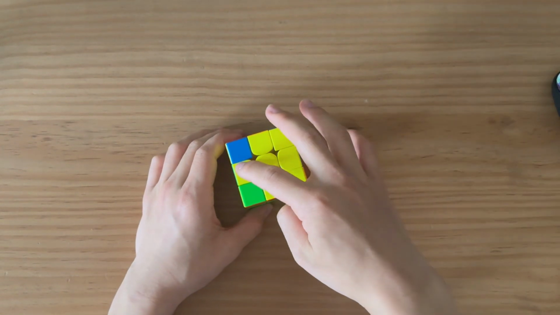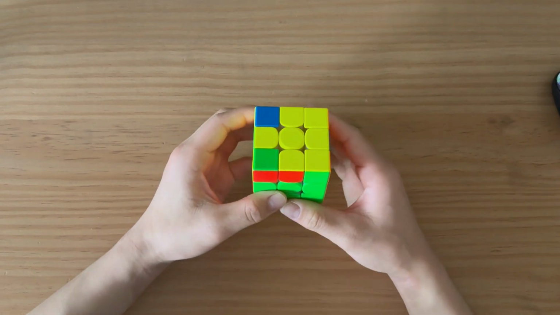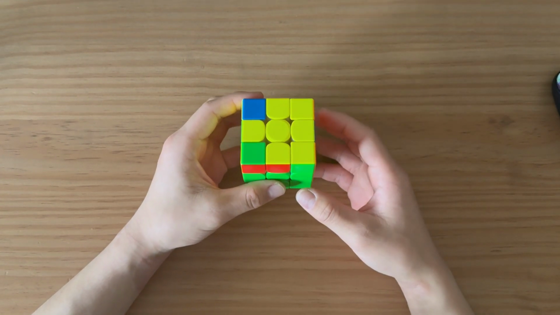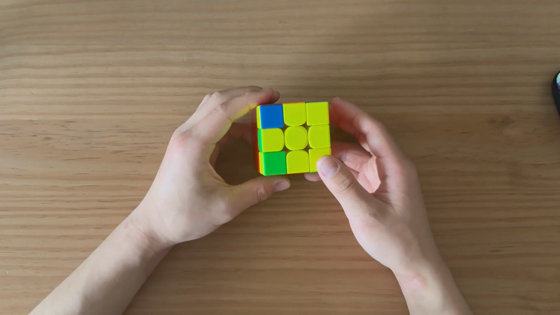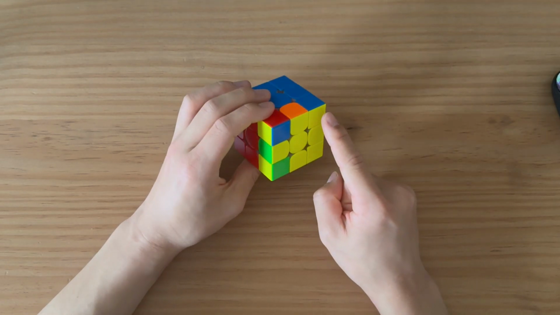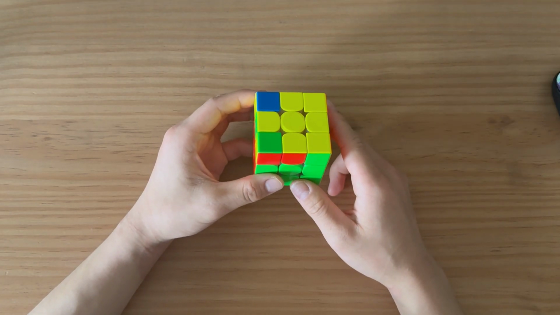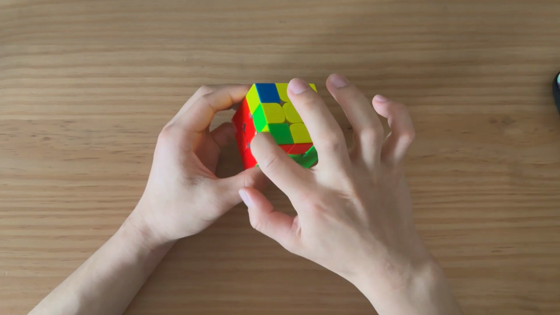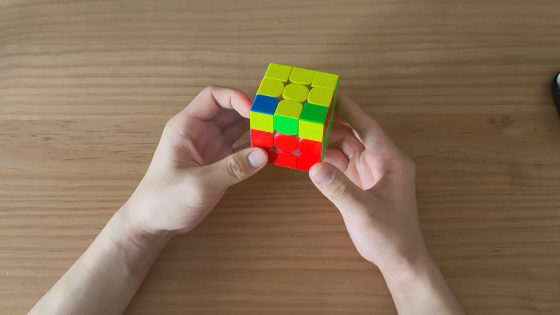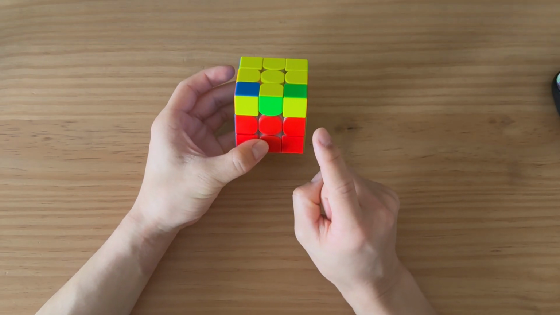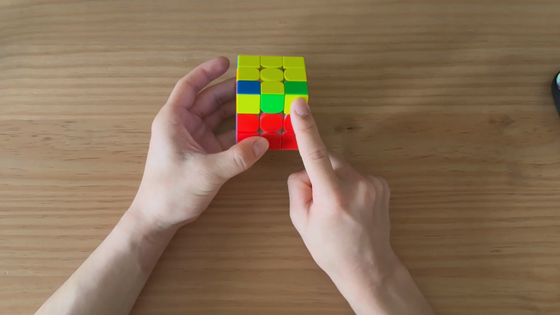The yellow cross is now completed, and the next step is to solve the entirety of the yellow face. Three possible scenarios: you can have 0, 1, or 2 corners that are already solved. In my case, I have 2 corners that are already solved. For cases with 0 or 2 corners solved, you want to have a yellow sticker on your top left corner. For example, if you're looking at the left side, you just want to make sure that you have one yellow sticker that is on the top right.